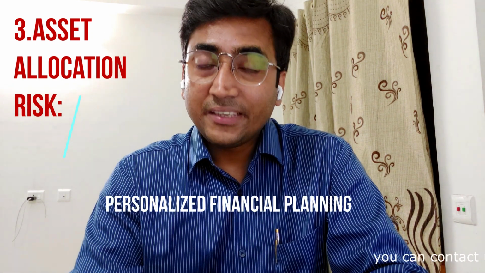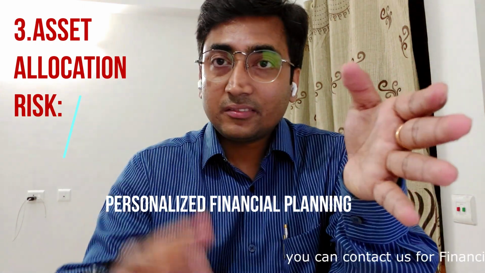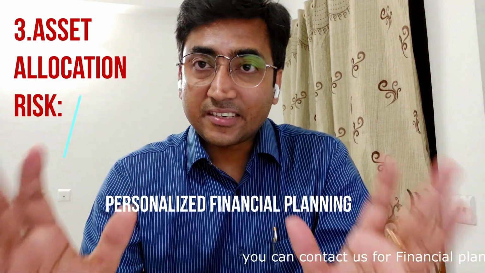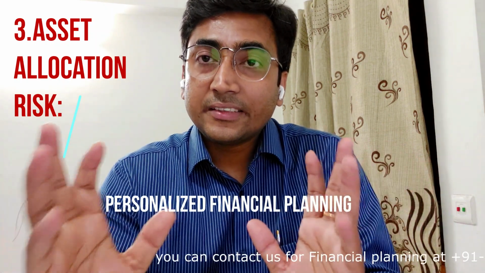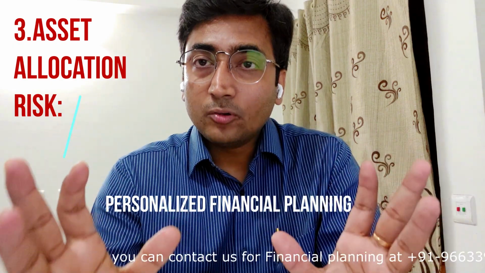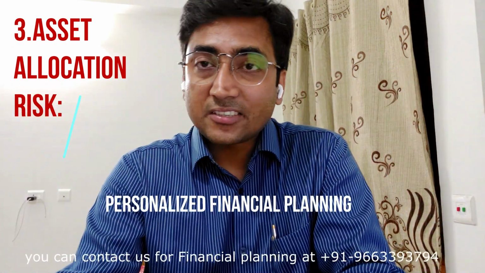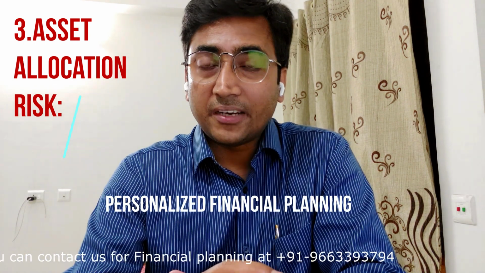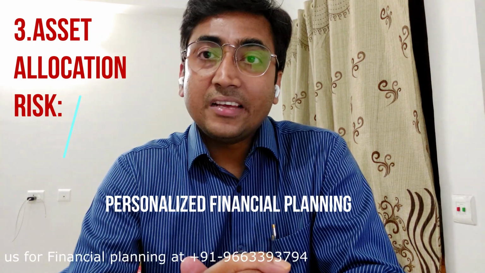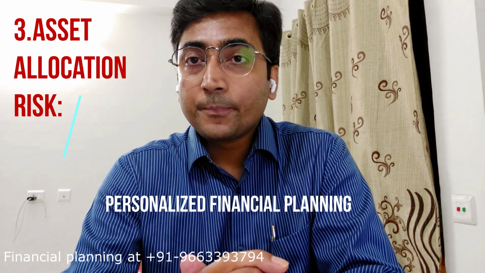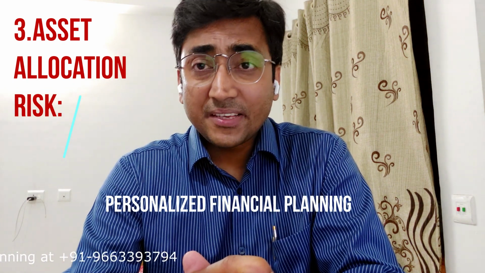The problem with this approach is that the entire amount gets stuck in a traditional insurance plan and does not have liquidity. Real estate also does not have liquidity, and fixed deposits most of the time do not beat inflation.